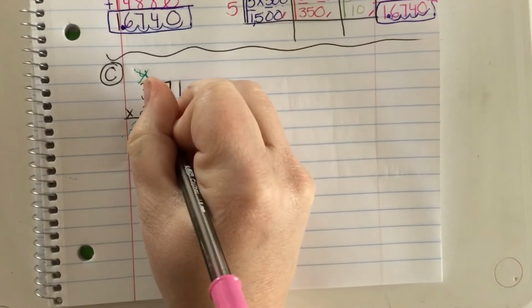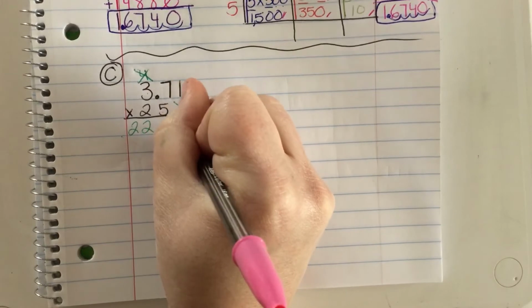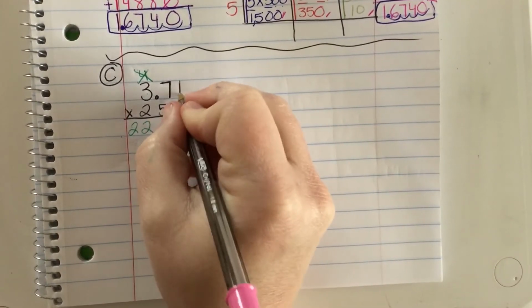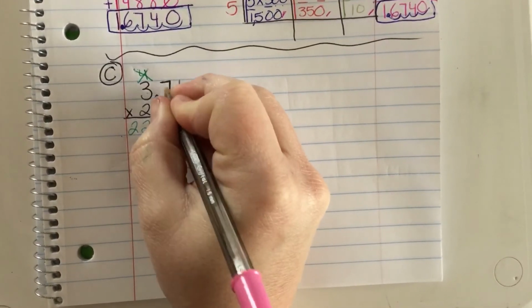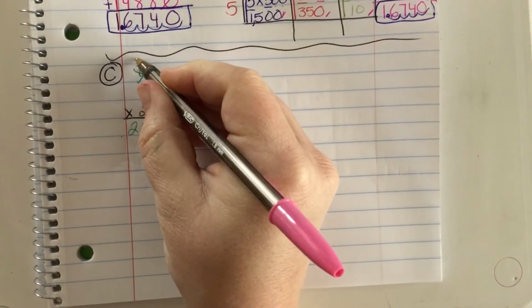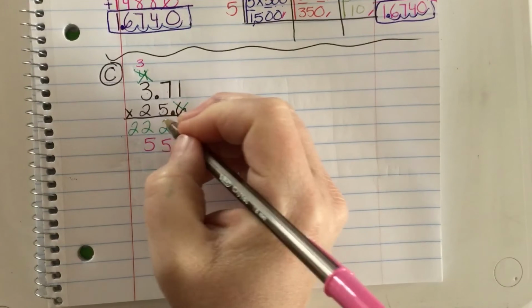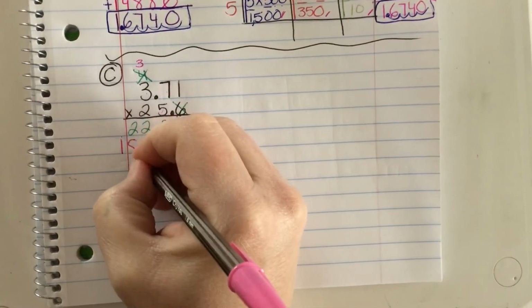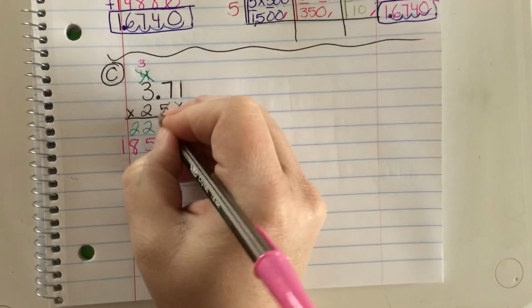And I'm going to go to the 5. Well, that 5 is really a 50, so I'm going to give it a placeholder. 5 times 1 is 5. 5 times 7 is 35. 5 times 3 is 15. 16, 17, 18. Okay, cross out what I've used so I don't get confused.